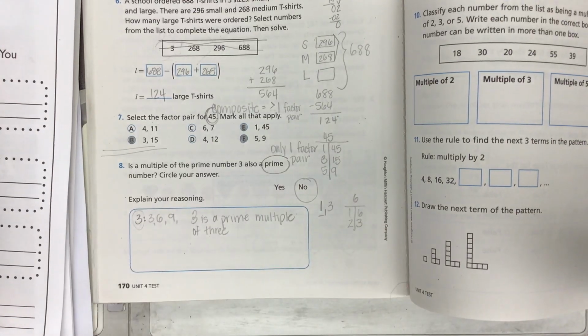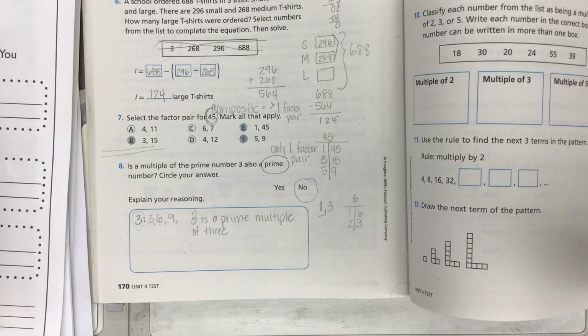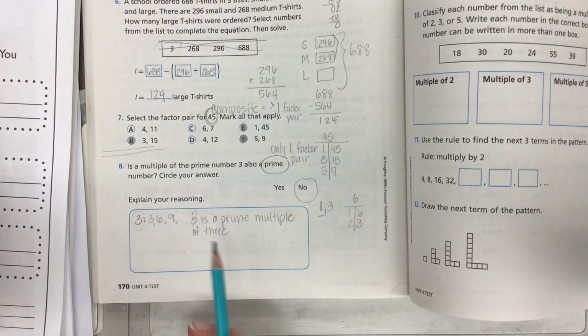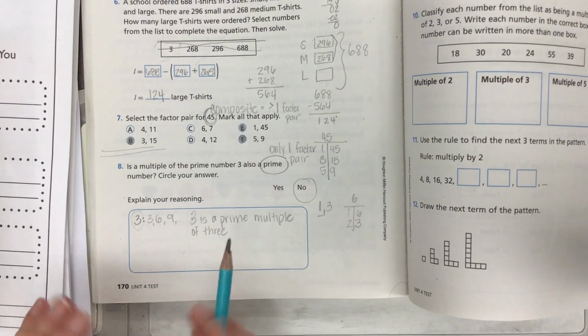You see? Because 9 is like 3 times 3. And then 12 is 4 times 3. 3 is going to be a factor of every single number, which it is even of 3. The catch is it's just 3 times 1.